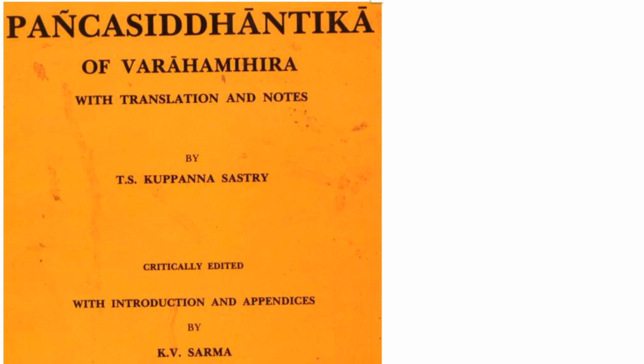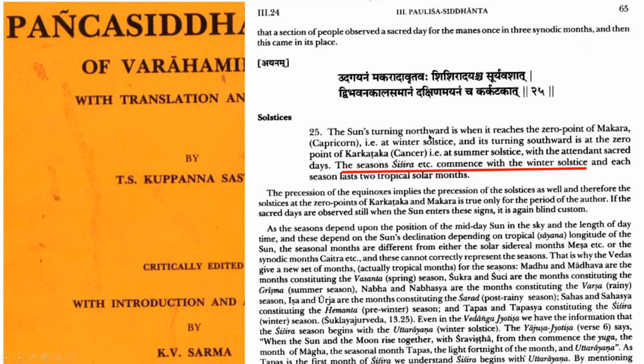And also in Panchasiddhantika of Varahamihira, it is mentioned that, so we use this copy, translation by Kuppana Shastri, and more additions and corrections by K.V. Sharma. So on page 65, where they are discussing solstices and all, it is mentioned that Shishira was the first month. It begins right after the winter solstice, commences with the winter solstice. So we can stick to this definition. These are the expected names of the seasons. So Shishira is always the winter season and so on.